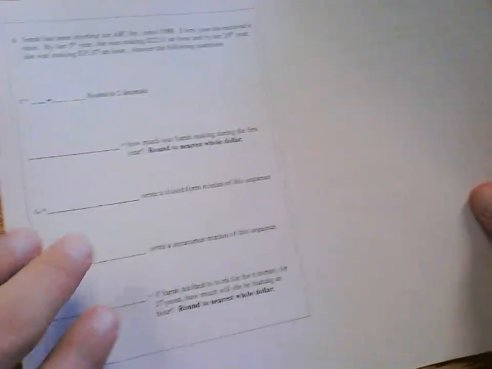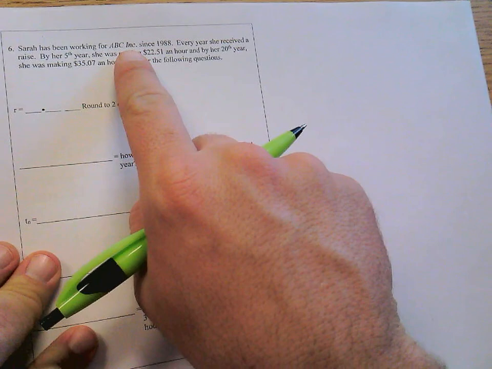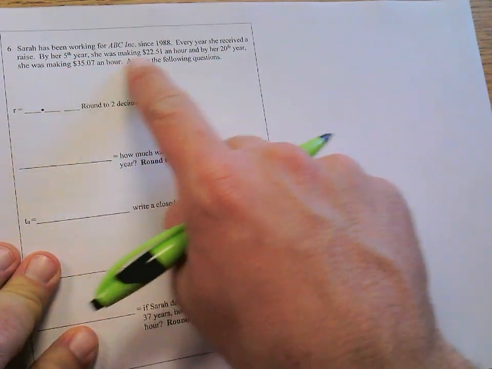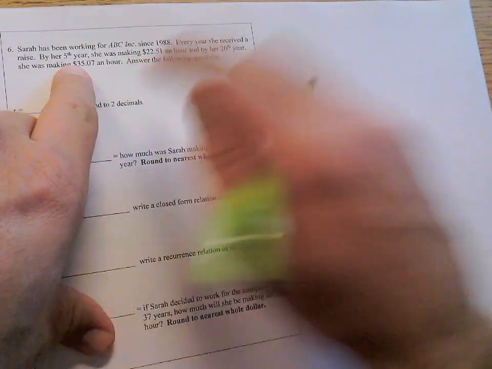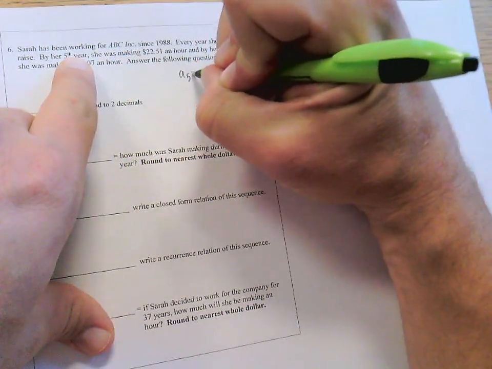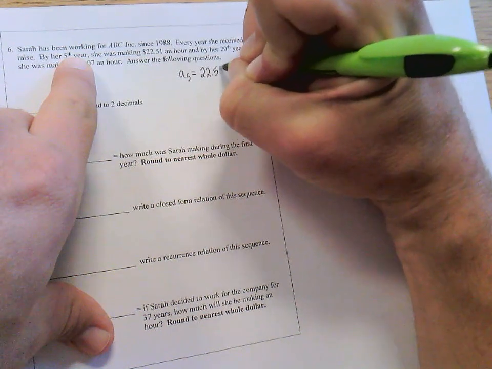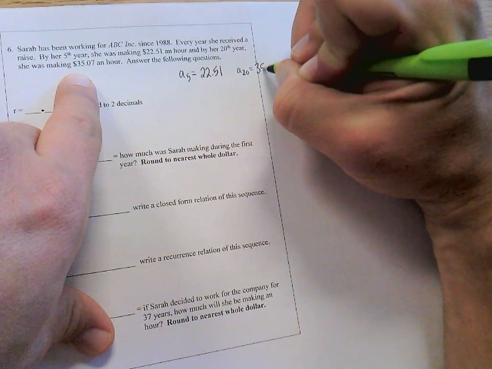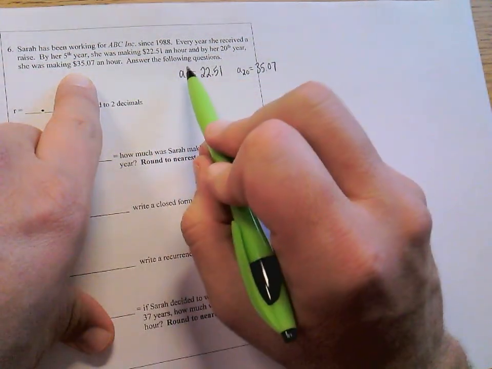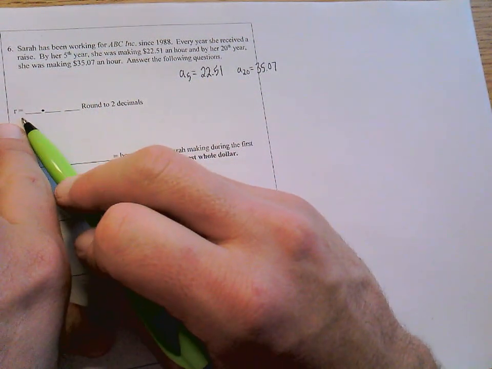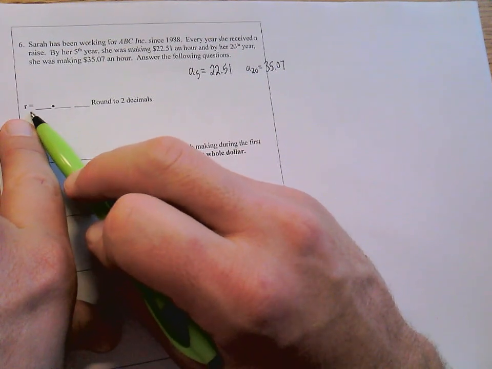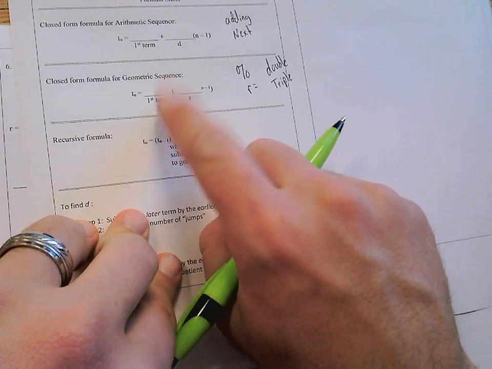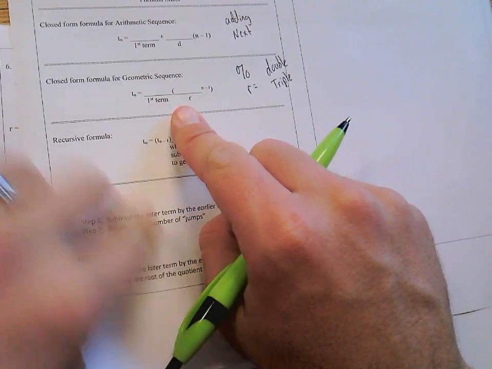All right. Sarah has been working for ABC Incorporated. She has received, let's see, I don't know, man. I don't even know what this is. All I know is that her fifth year, so that's A of 5, is 2251, and her 20th year, A of 20, is 3507. I don't know anything about this question. Let's keep going. Oh, look at that, an R. That's geometric. So geometric. Man, look at that. That's great. I got it right there.